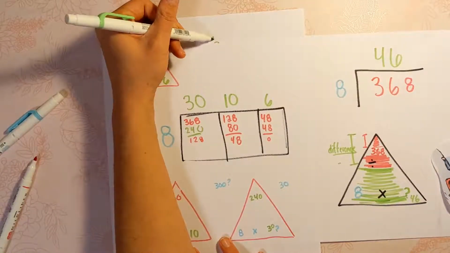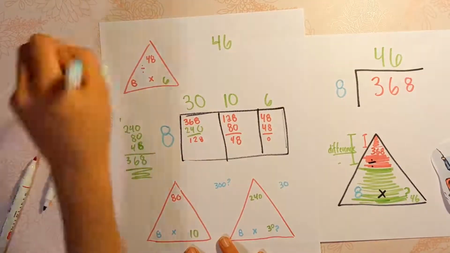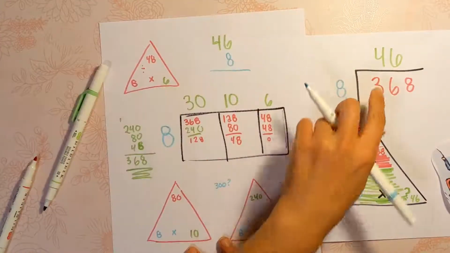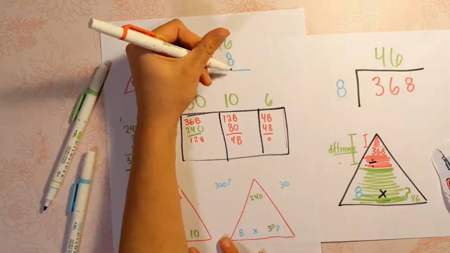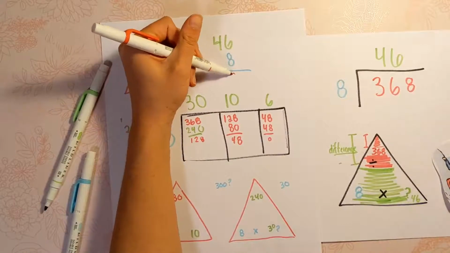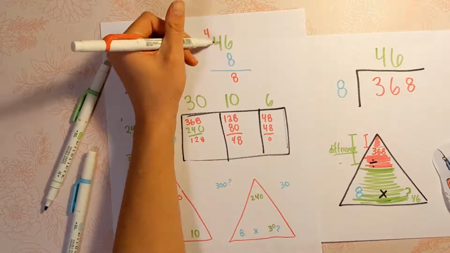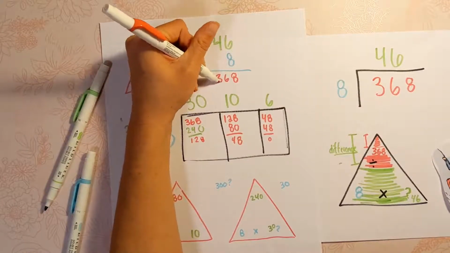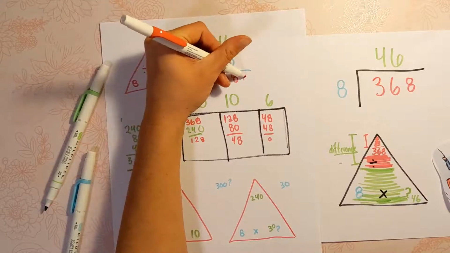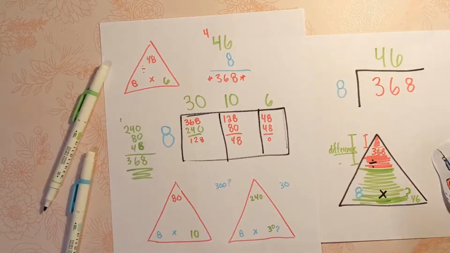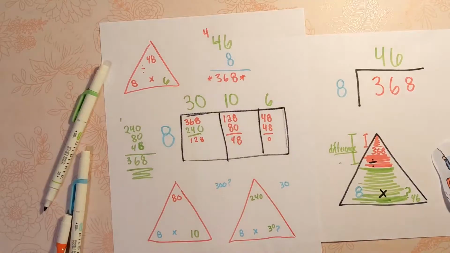So let's test that out with multiplication. So we're saying 46 times 8 is 368, because that's the opposite of division. 8 times 6 is 48. 8 times 4 is 32, plus 4 is 36. So we checked it here with our multiplication, and that's how you do 368 divided by 8 with an area model.